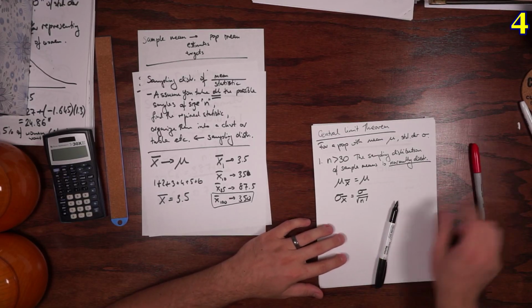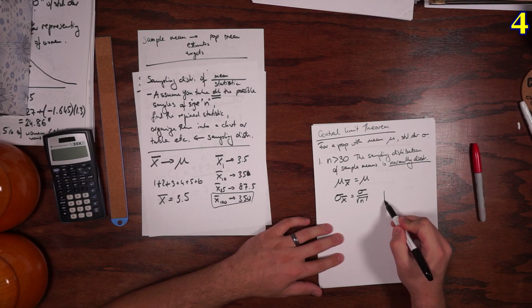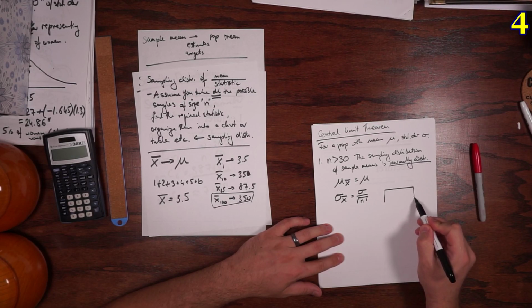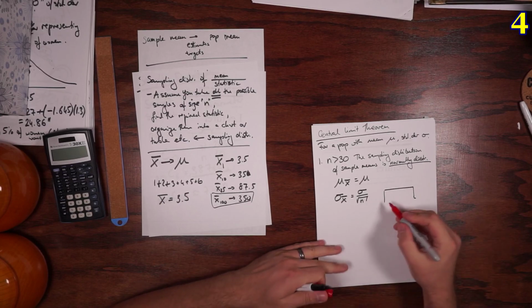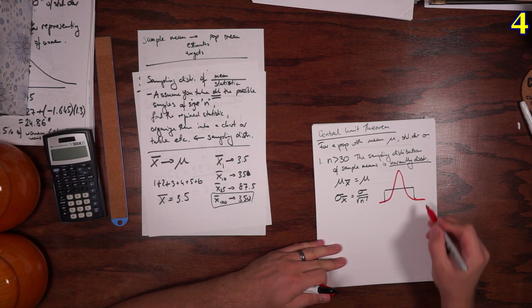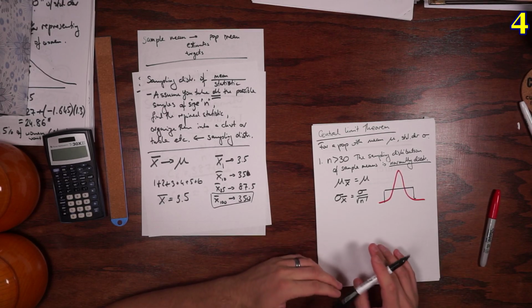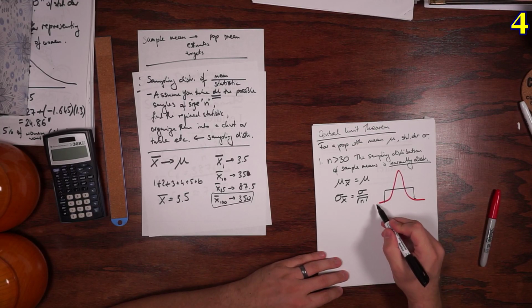So in our case of our die, we went from a distribution that looked like this to a distribution that looked like this. Again, we are talking about roll of dice, but this applies to a lot of other normally distributed things.